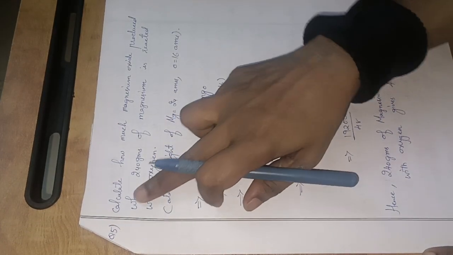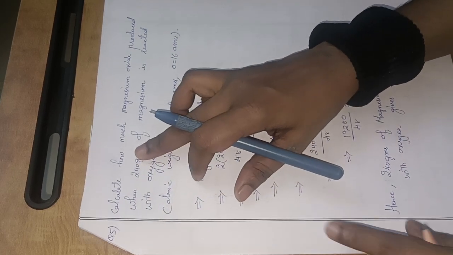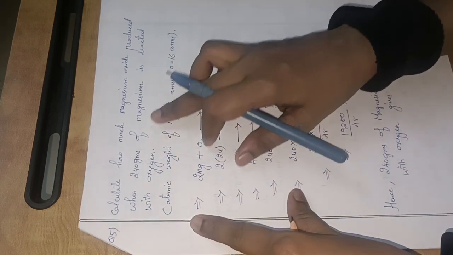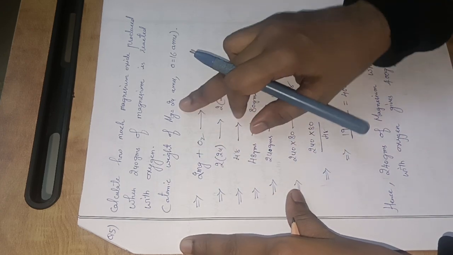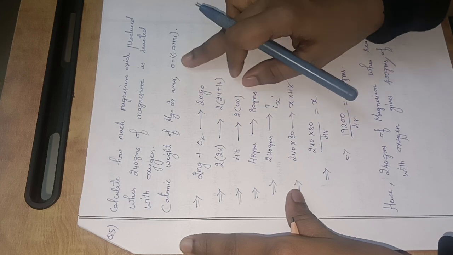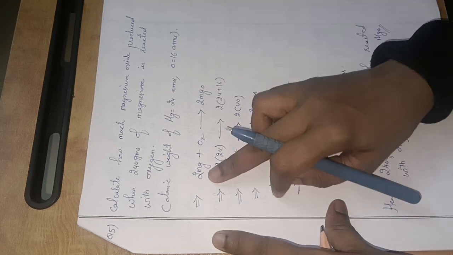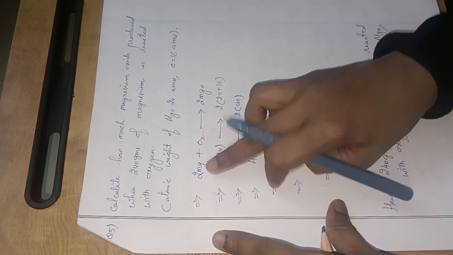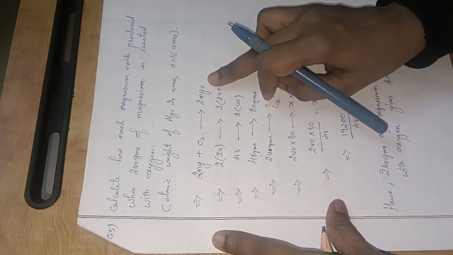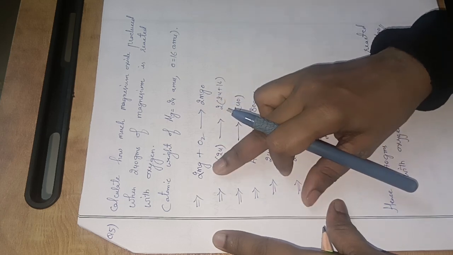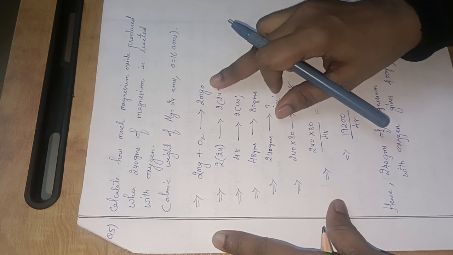Now let's move to question number 5, section 2. Calculate how much magnesium oxide is produced when 240 grams of magnesium is reacted with oxygen. The atomic weight of magnesium is 24 AMU, and for oxygen it is 16 AMU. The reaction between magnesium and oxygen is represented by the equation 2 Mg plus O2 gives 2 MgO. 2 moles of magnesium when reacted with oxygen give 2 moles of magnesium oxide.